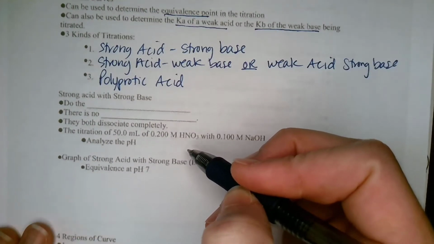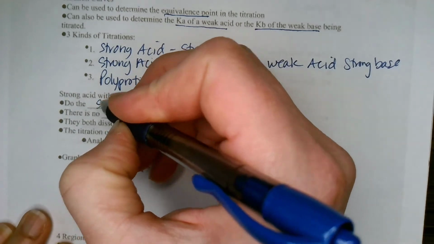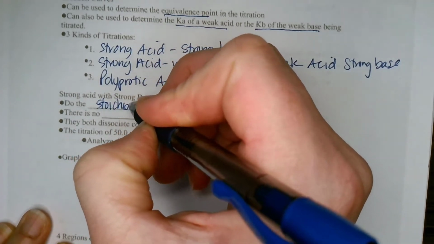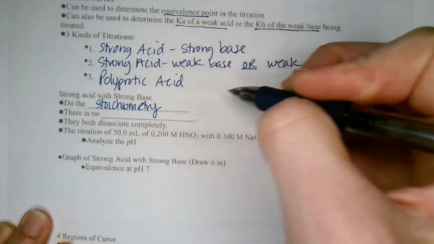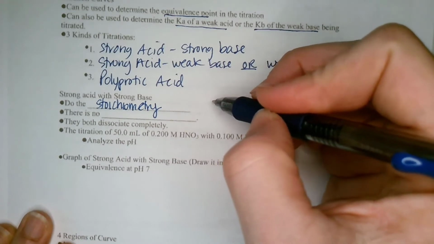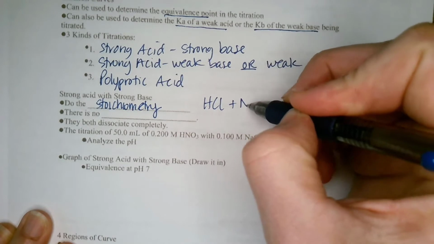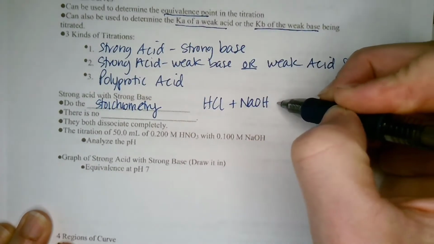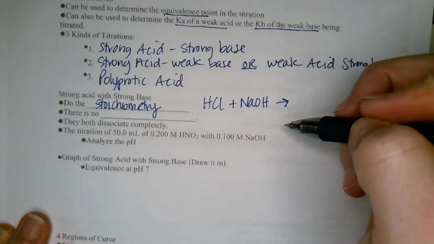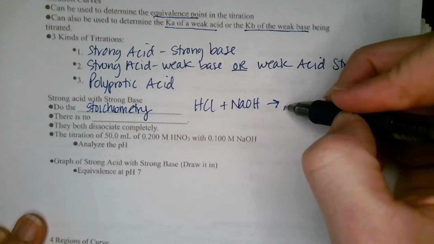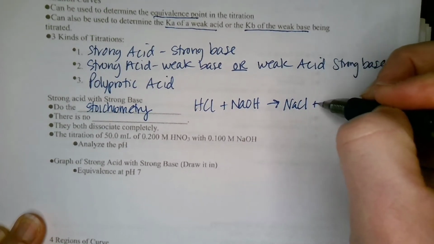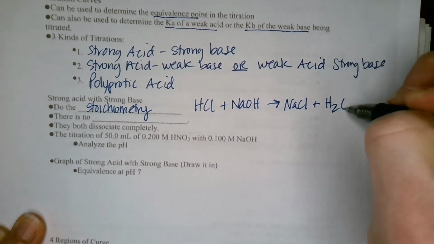And really, we need to just do the stoichiometry. So when we're looking at a strong acid like hydrochloric acid and sodium hydroxide, we know we have a double replacement reaction happening to form NaCl and H2O.